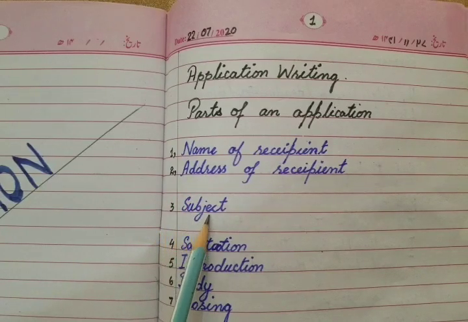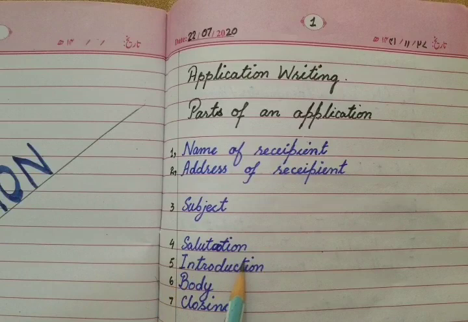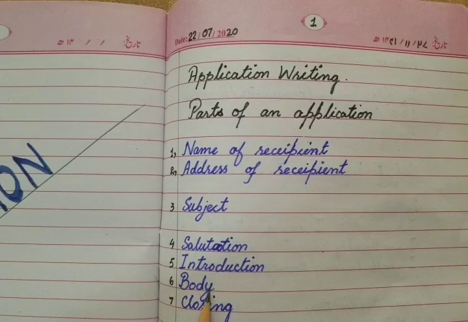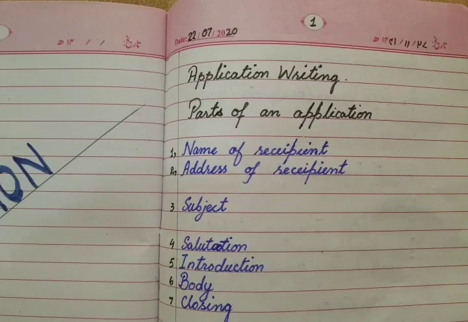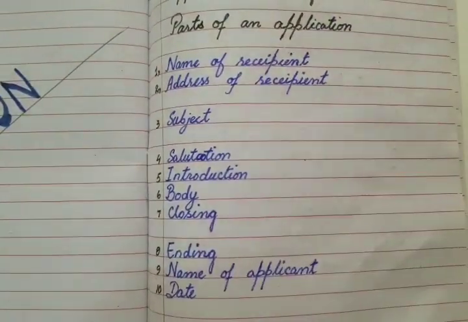Number 3, subject, and you will again skip a line after the subject. Salutation, introduction, body, closing, and skip one more line after the closing. Then ending, name of applicant and date.